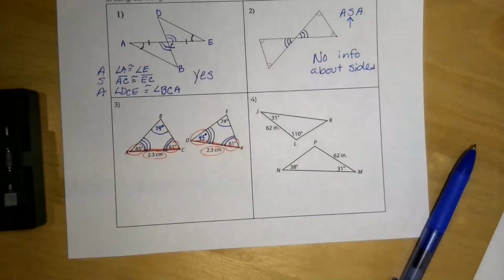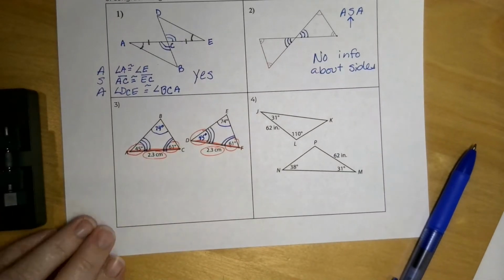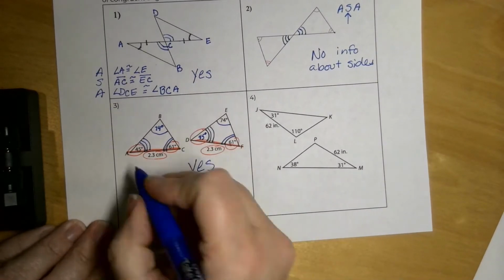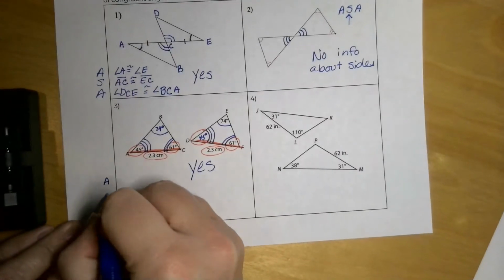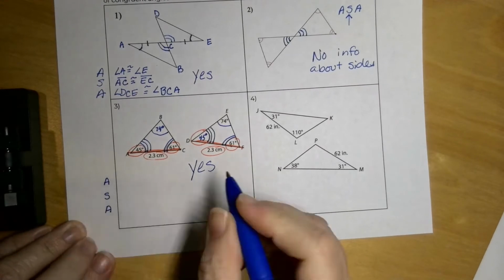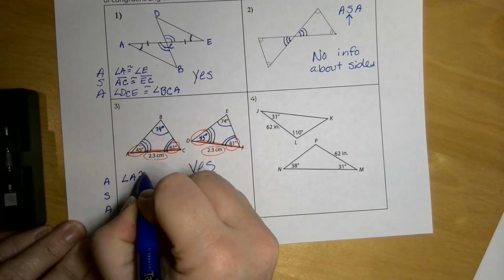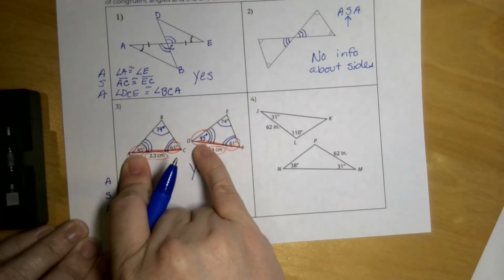So yes, I do have angle side angle. So yes, these triangles are congruent. I'm going to list my angles, sides, and angles that are congruent. So I'm going to start off, angle A is congruent to which angle over here? Angle D.